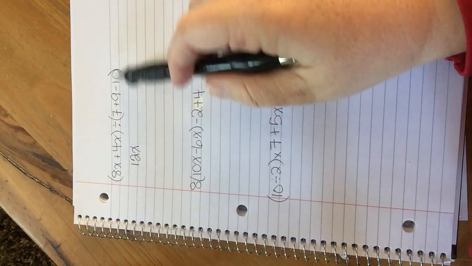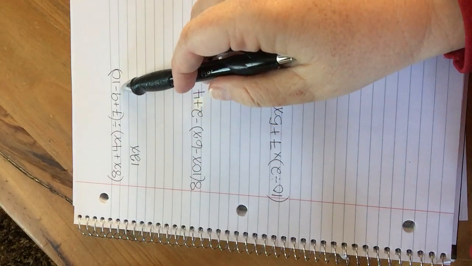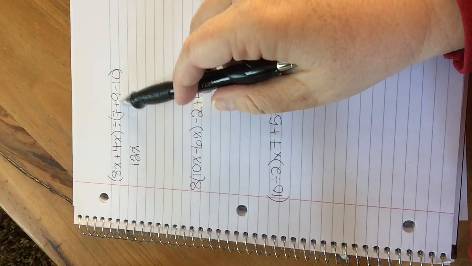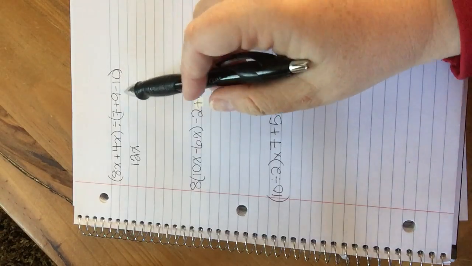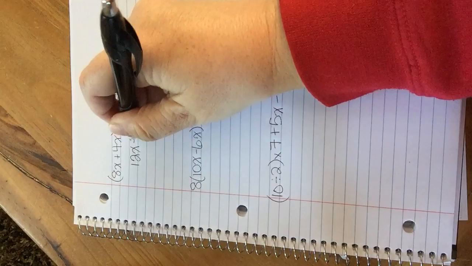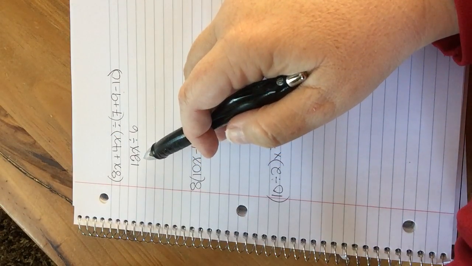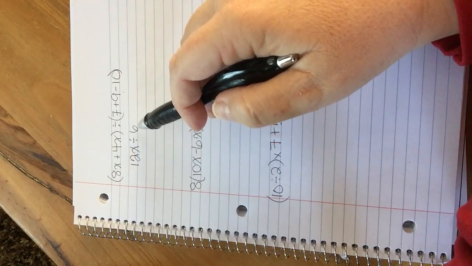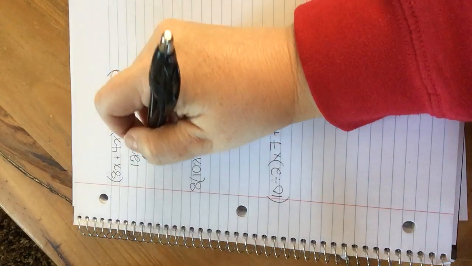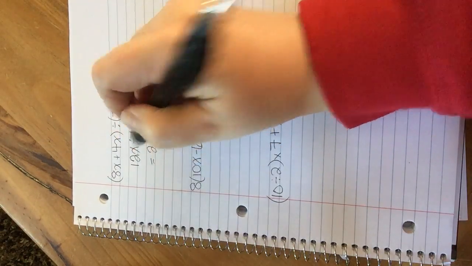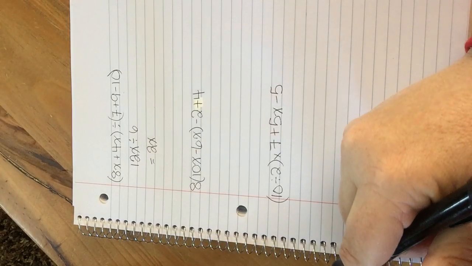Now I've got my other set of brackets, which is 7 plus 9 minus 10. 7 plus 9 is 16, minus 10 is 6. So I've got 12x divided by 6. Well, if I had 12 apples and I wanted to divide them into 6 equal piles, I would actually have 2 apples each, or 2x.